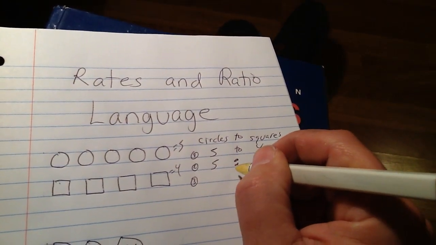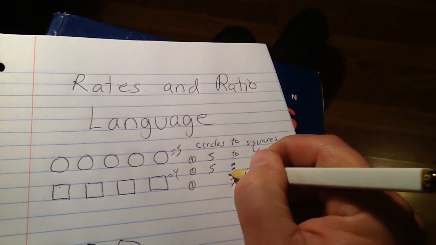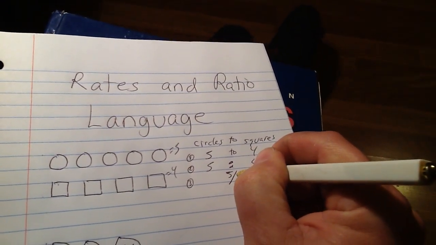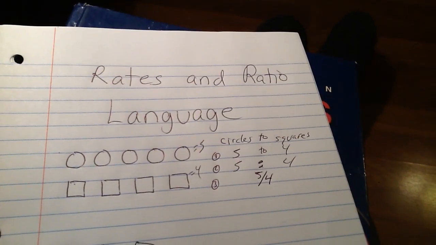Or the last way is a fraction. Okay, 5 to 4. So that's the 3 ways we're going to be able to write it.